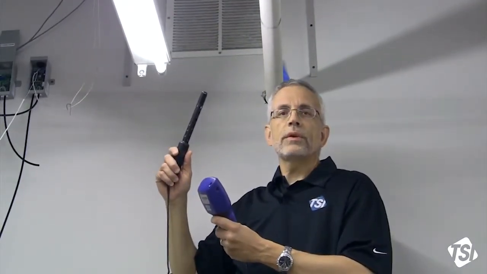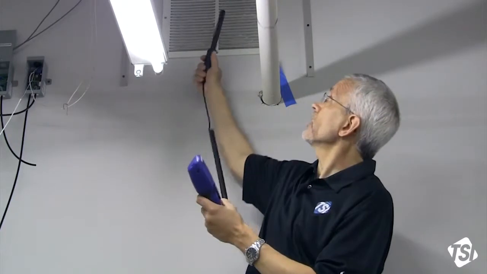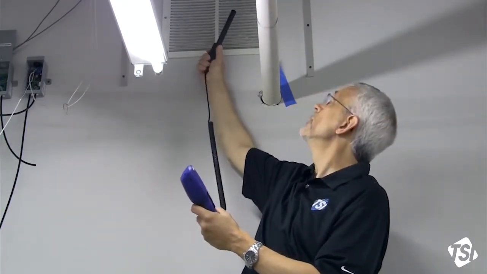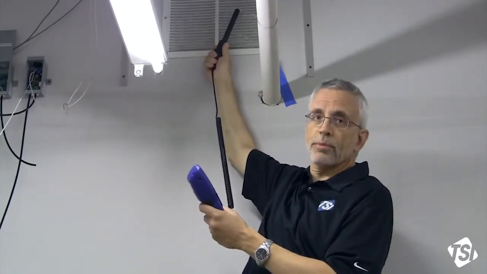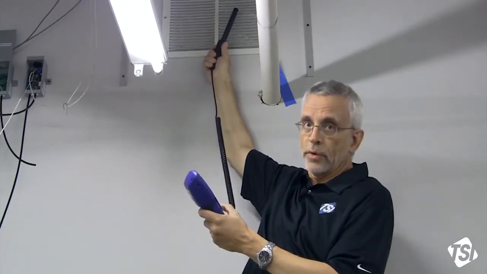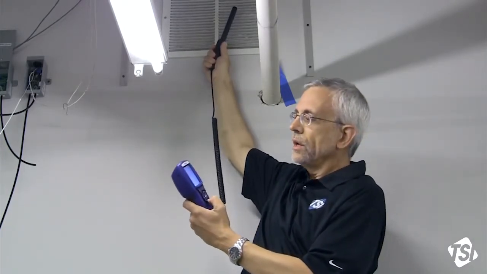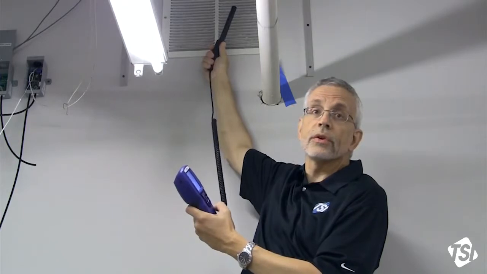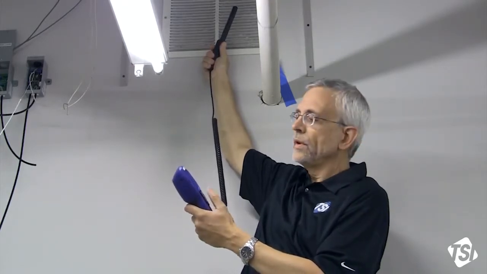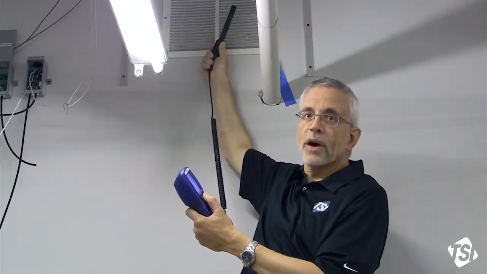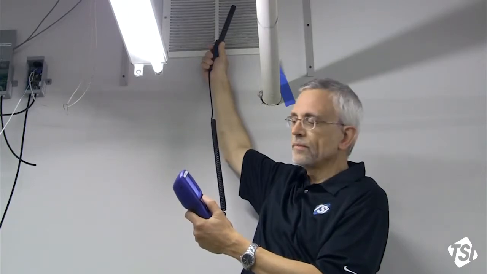Now I've found a return vent where air is exhausting from the room. I place the probe in front of the exhaust or return vent, arrow down to highlight the return value, and then press the middle soft key to take a measurement.